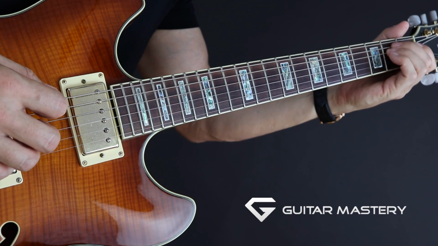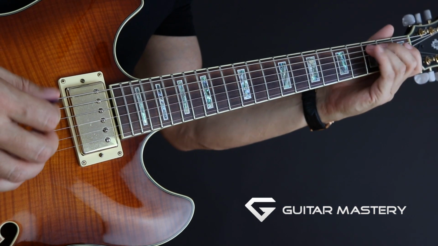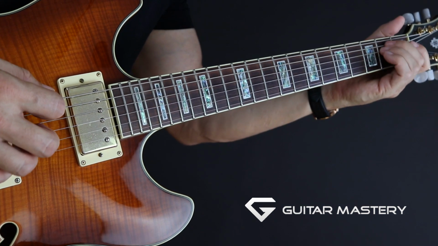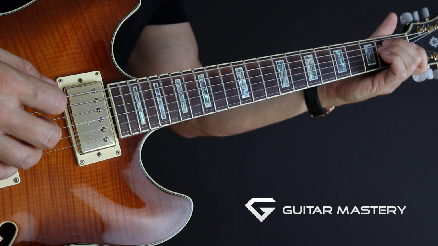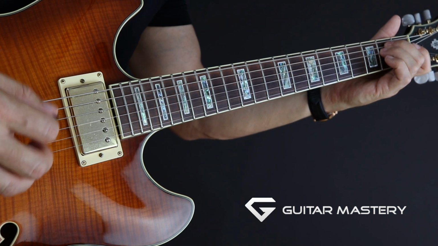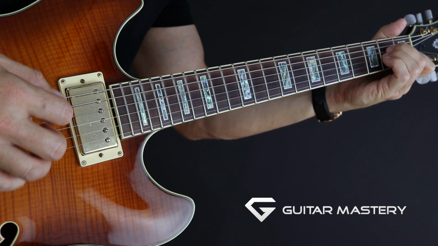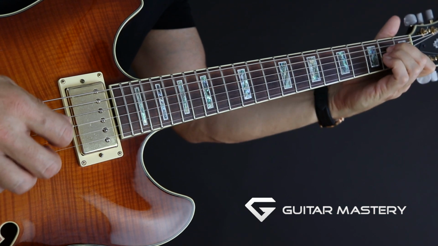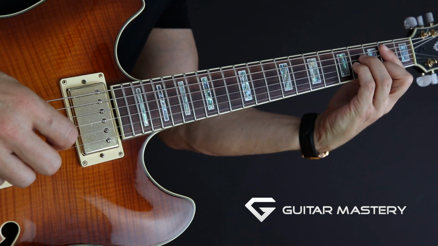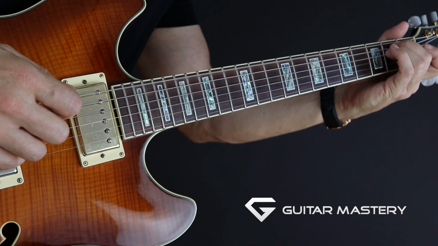So for this example, I'm in the key of E, and the E minor scale has 3 different minor chords in it. It's got the E minor, first of all, and then the subdominant to E would be the A minor, and the dominant in its minor form would be the B minor, and then back to E minor.